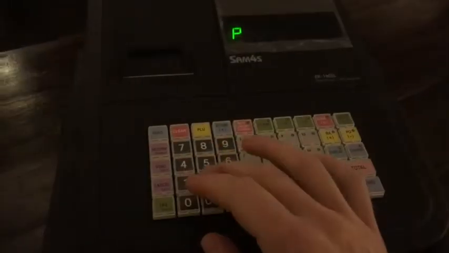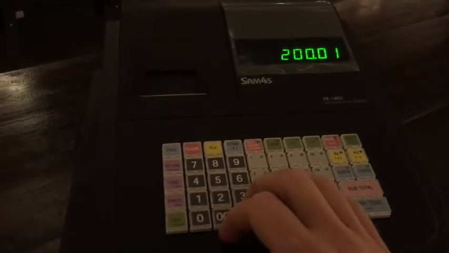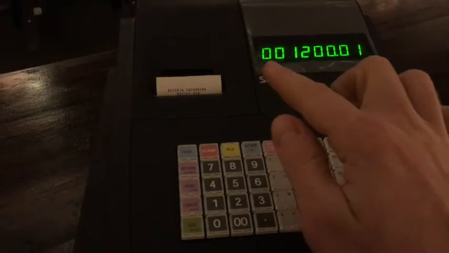So if you want to change the name for PLUs, it's 2, so 20, and then it's a 3-digit code because it goes all the way up to 500. So in this case, it's 20001. That is my name of my PLU. You click subtotal, and then now you have the counter.